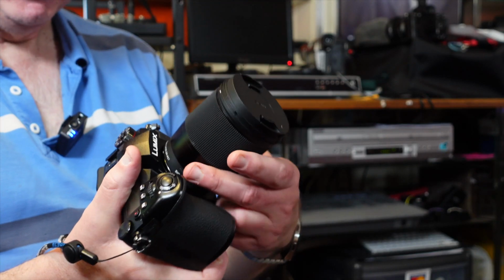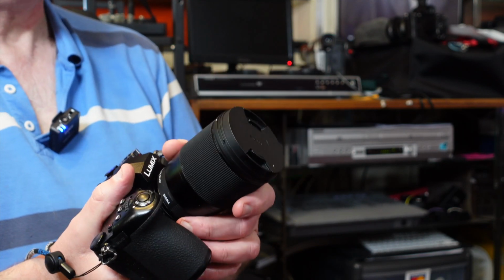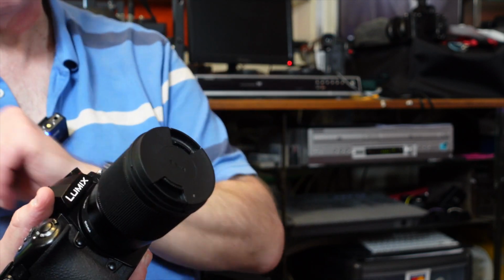And there's not a lot one can say about it because it's a very simplistic design. There are no switches on it. It hasn't got image stabilization. Again, neither have the other two. So you can see really, if you've watched one review on one of them, that pretty much goes throughout the trilogy, the 3 lenses.